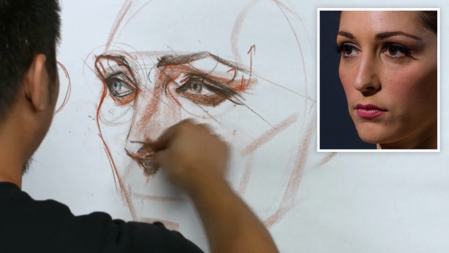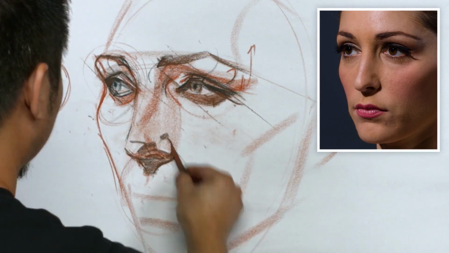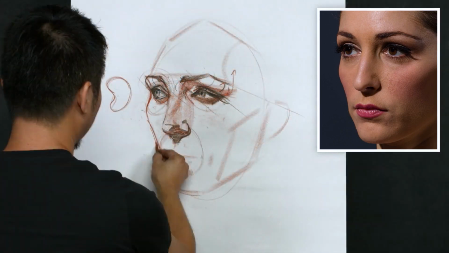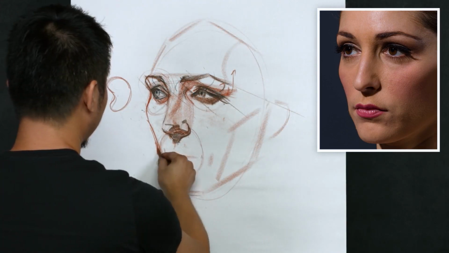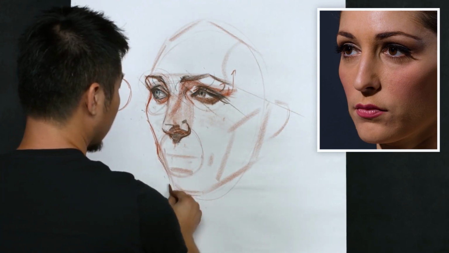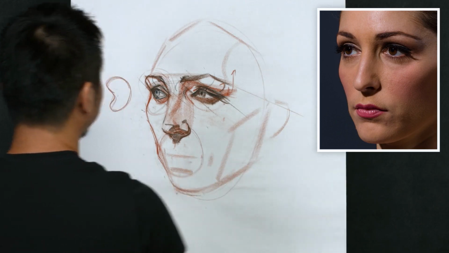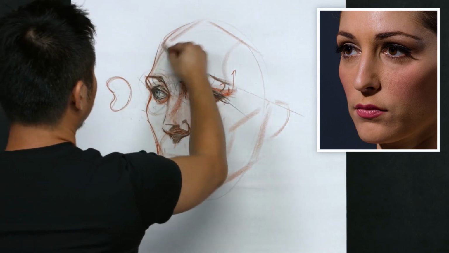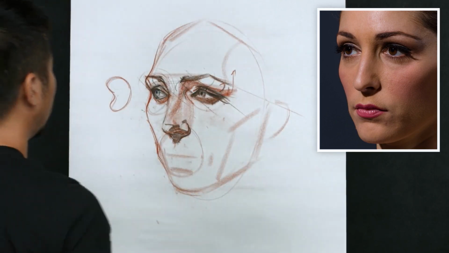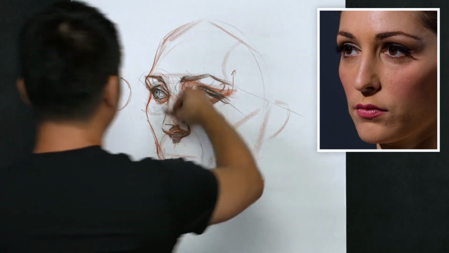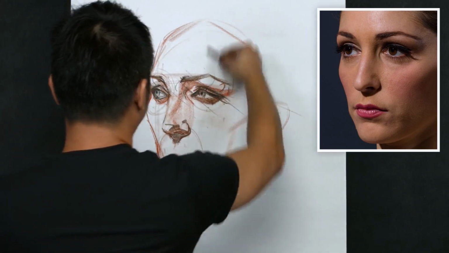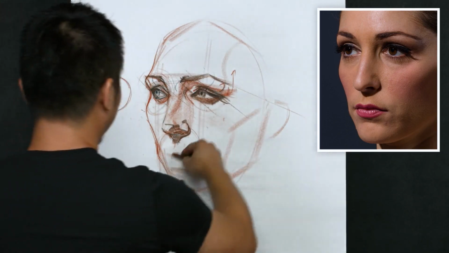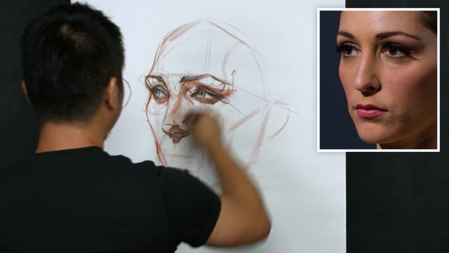But then we need to get a sense of the muzzle. So when I draw through, you notice this actually is going to kick back out a little bit, and it goes to the chin. That's roughly where the lip is going to sit. Look, here's our center line on the face.